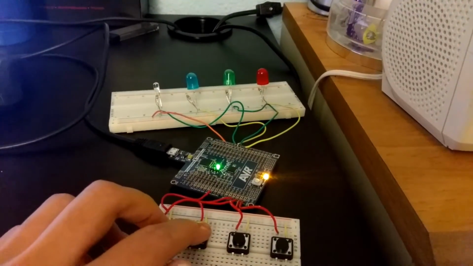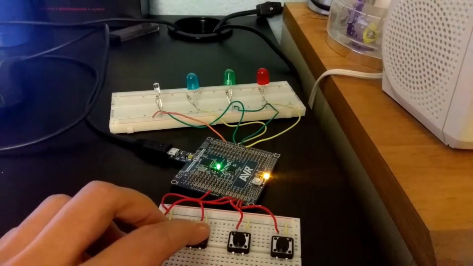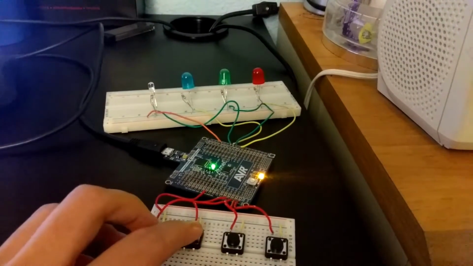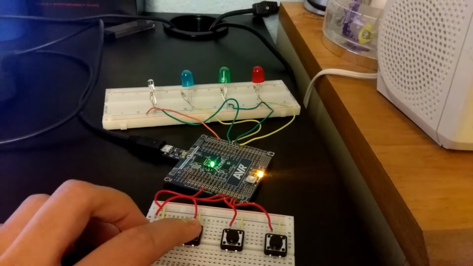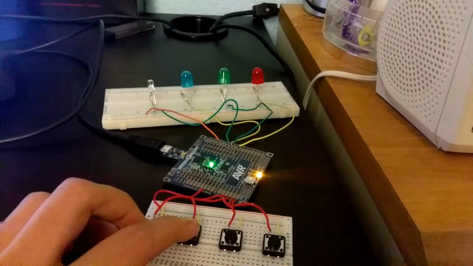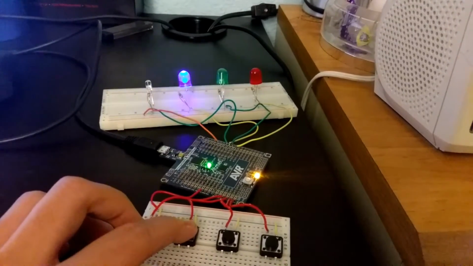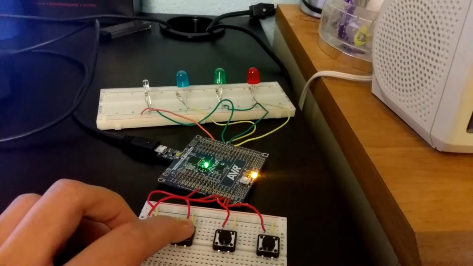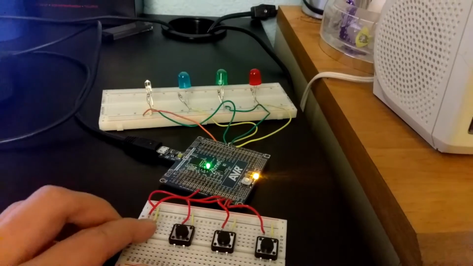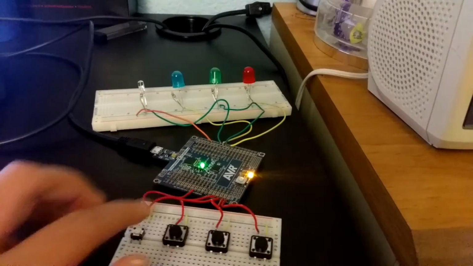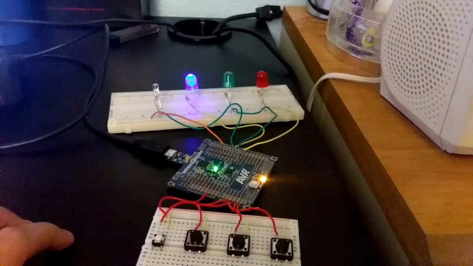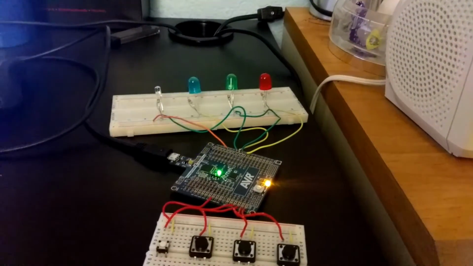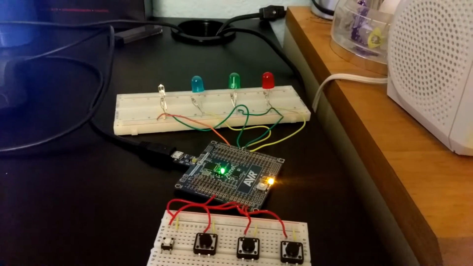So if I get this right, I win the game. So no pressure. Shoot, I already forgot it. Blue, green. Oh hey. So it will play the whole sequence in entirety again.